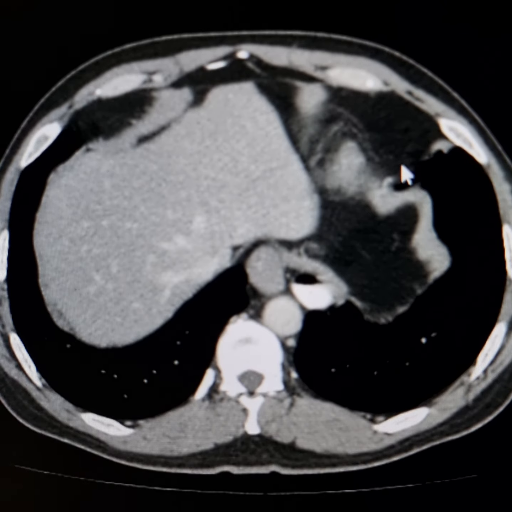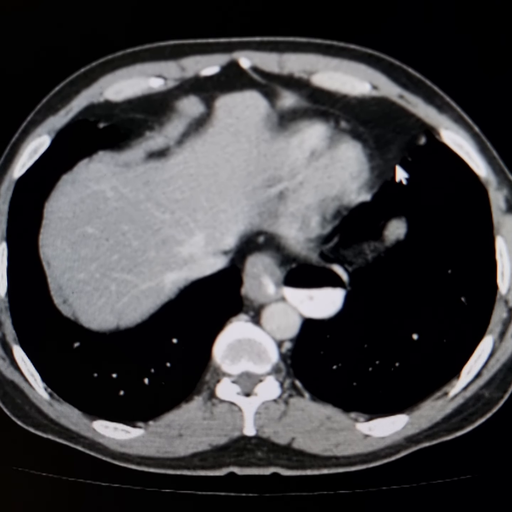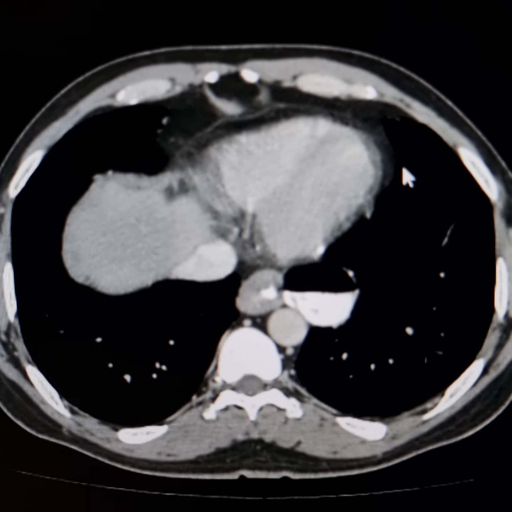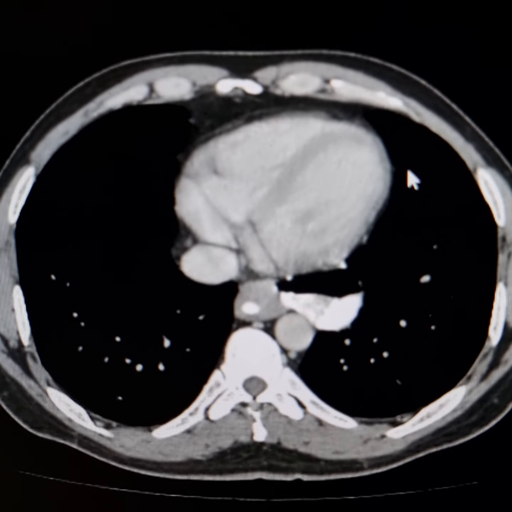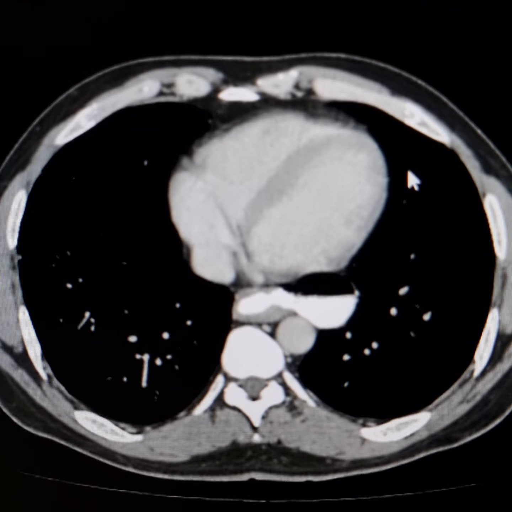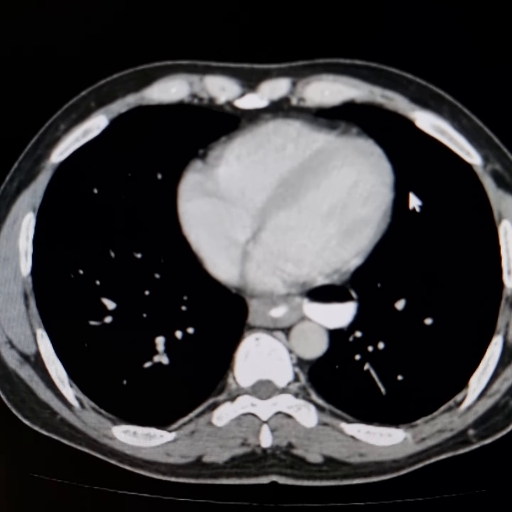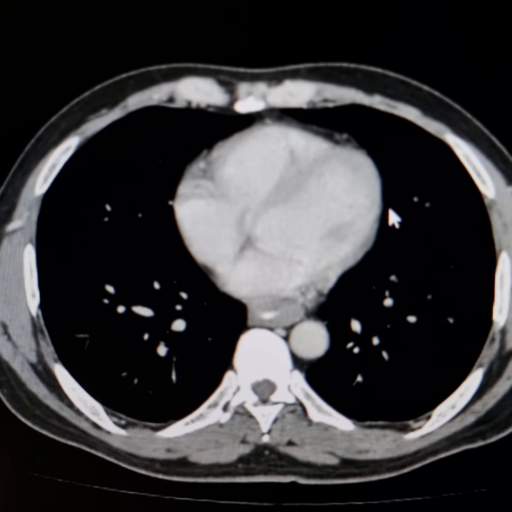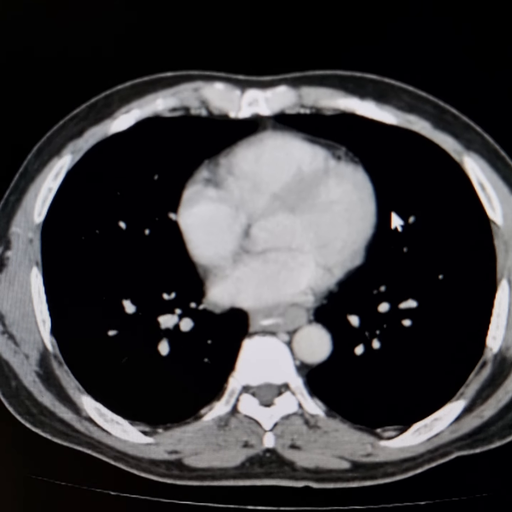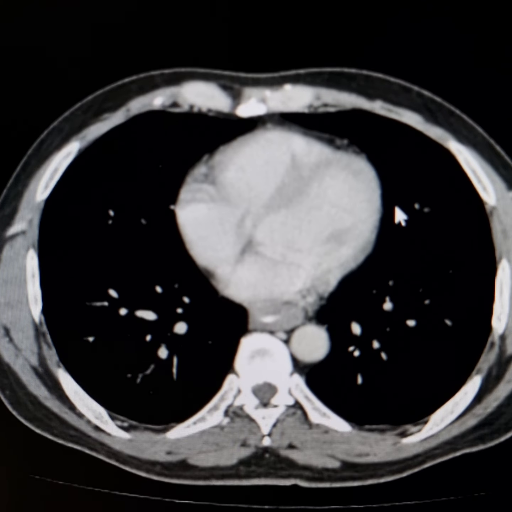So there's a diverticulum involving the left lateral wall of the distal end of the esophagus, and there is associated thickening of the wall of the distal end of the esophagus.